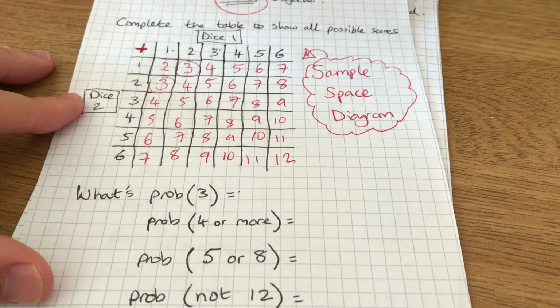I don't know if you've noticed as well, but what's the probability of getting a 1?